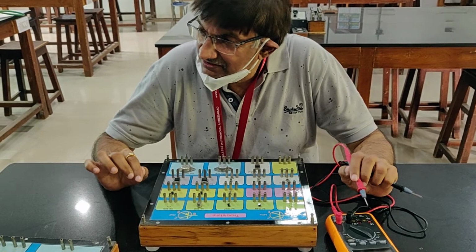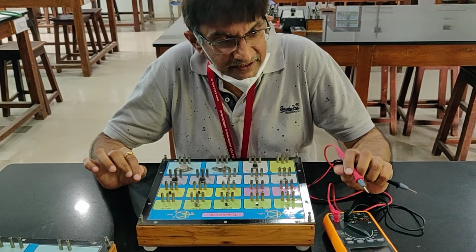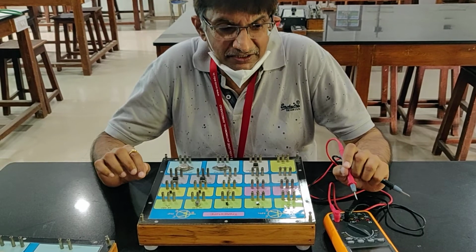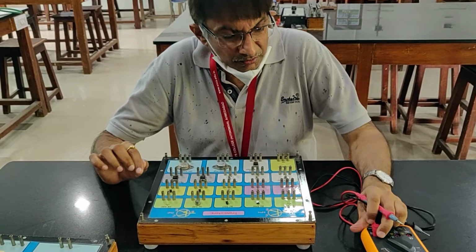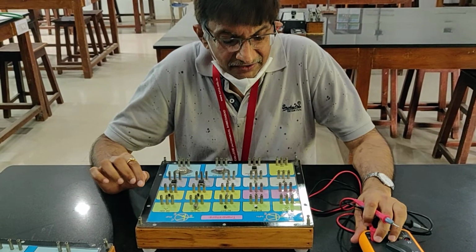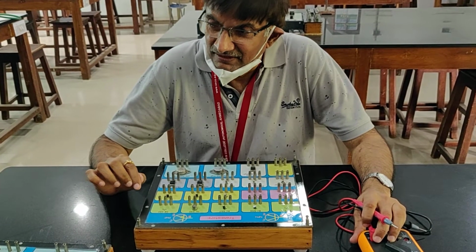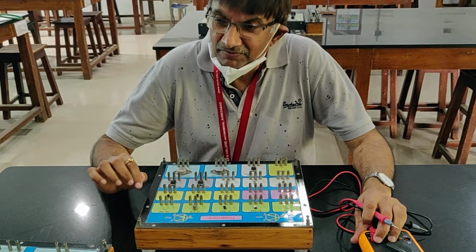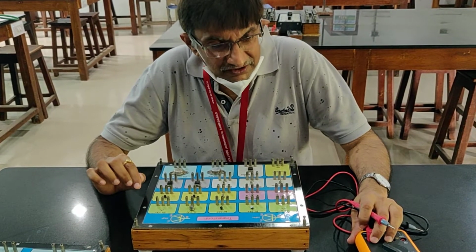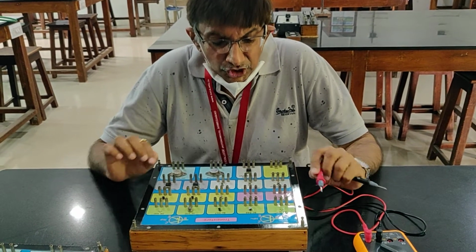Either an NPN transistor or a PNP transistor is there. That means between two n-type materials, a p-type material is inserted, and that way two junctions are prepared. There is one junction between the base and emitter, and there is another junction between the base and collector.